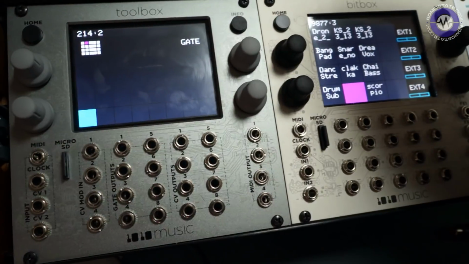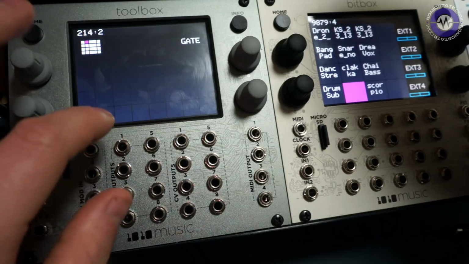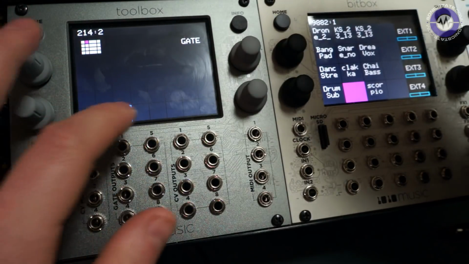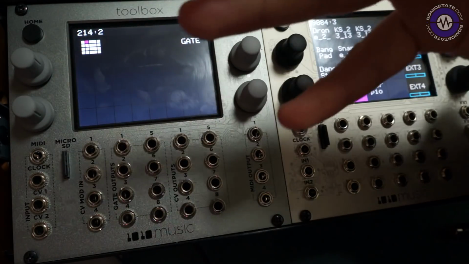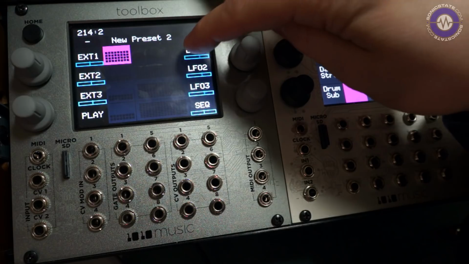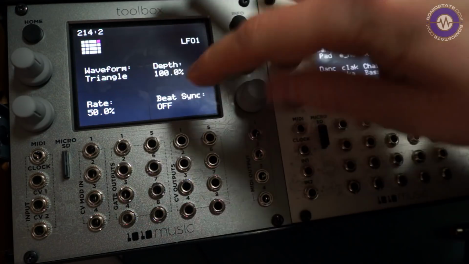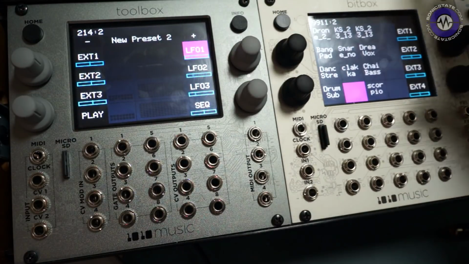Would be nice if you could, say, for instance, select a gate that you've put in and then change some probability or something like that. That would then extend the 32-step pattern greatly, and you could create a 32-step pattern that could go on for much longer. It would be nice as well on things like the LFO if you could modulate the rate via an external CV input. But overall I think they're both great.